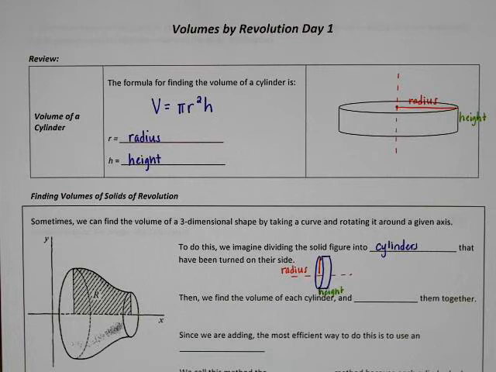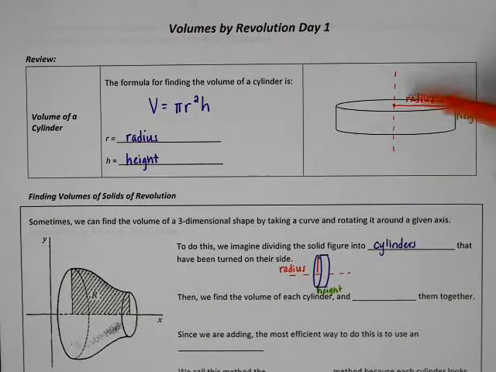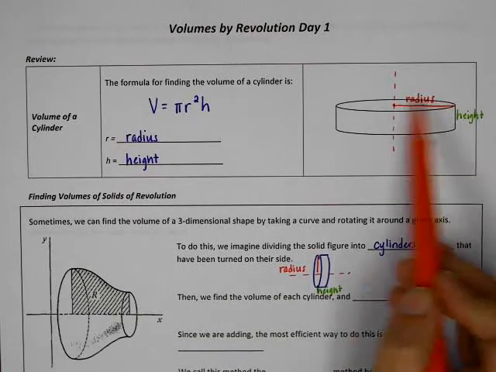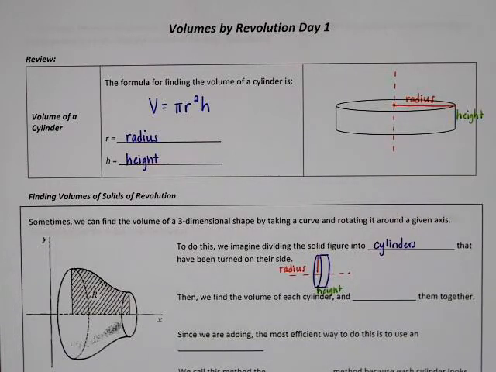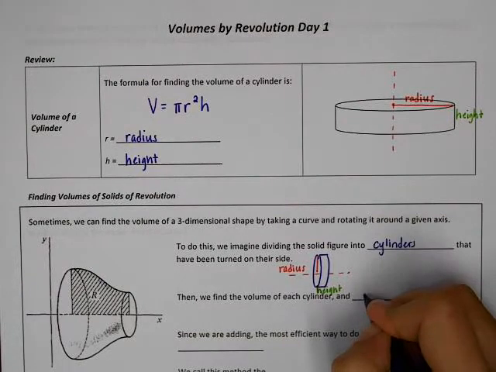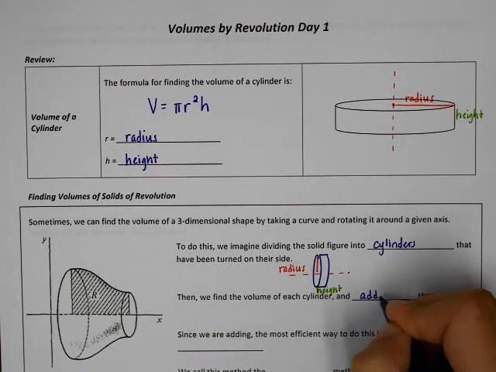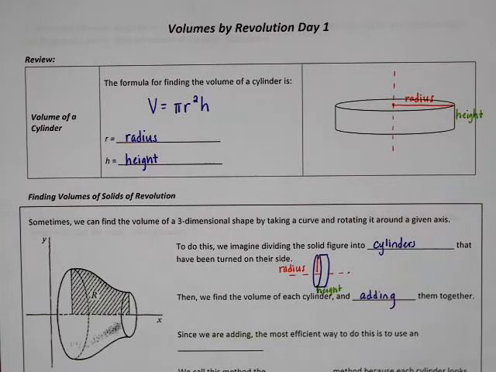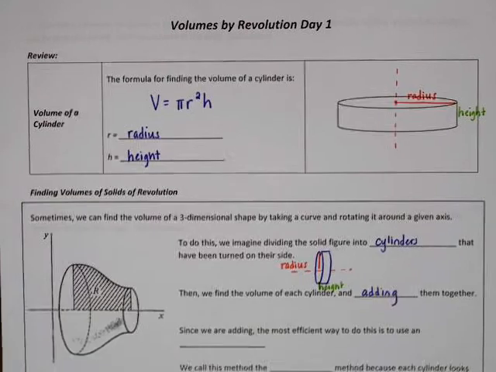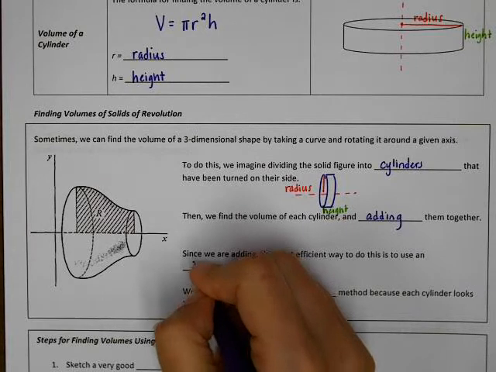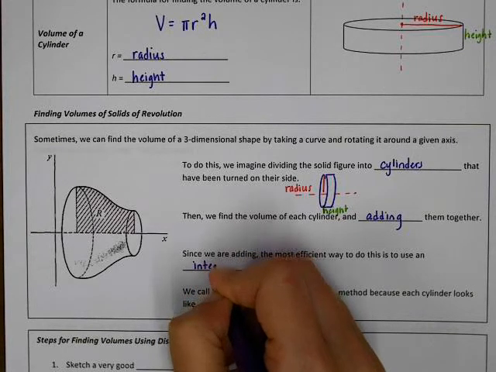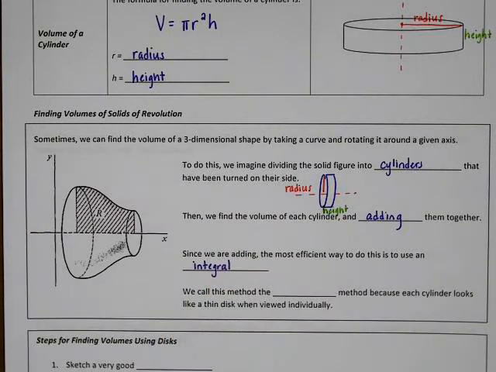If the axis around which we are rotating is a vertical line, the cylinders would still be oriented the way you see up here. Then what we imagine doing is finding the volume of each cylinder and adding all of those volumes together. The most efficient way to do this addition is to use an integral, because integrals add things up for us.